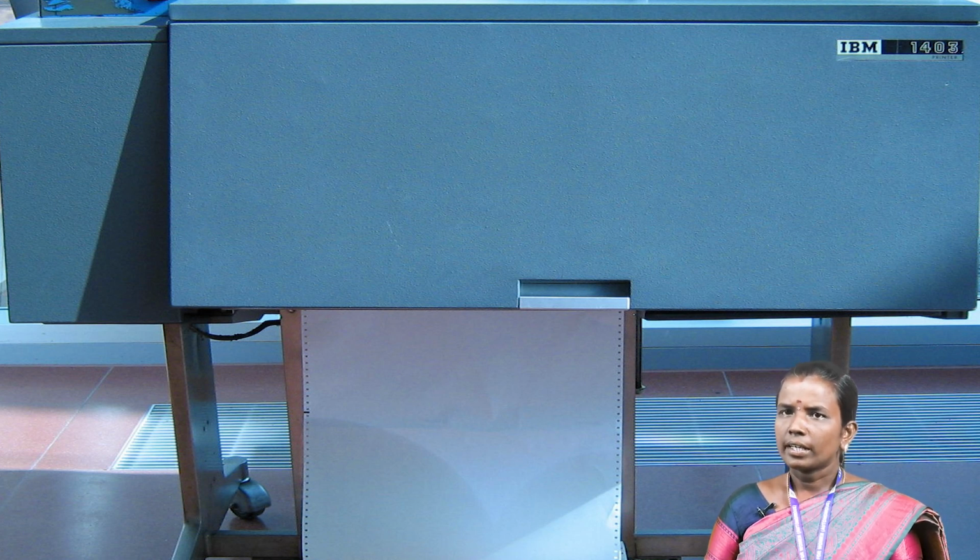And then drum printer. It has a metal drum rotating at a constant rate. All the characters are embossed on the rotating metal drum in horizontal rows, a row of A's, a row of B's, and a row of C's, and so on.